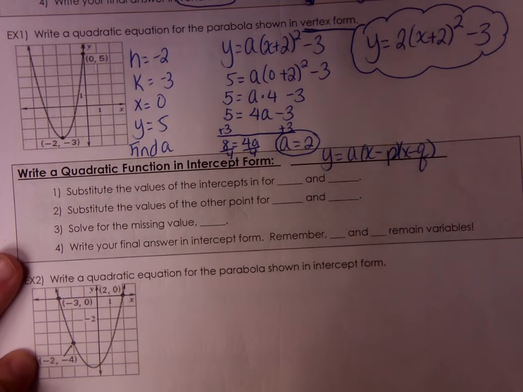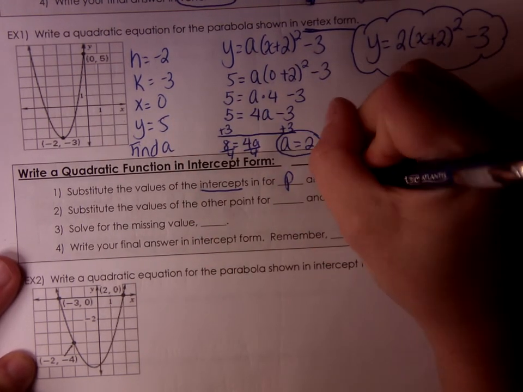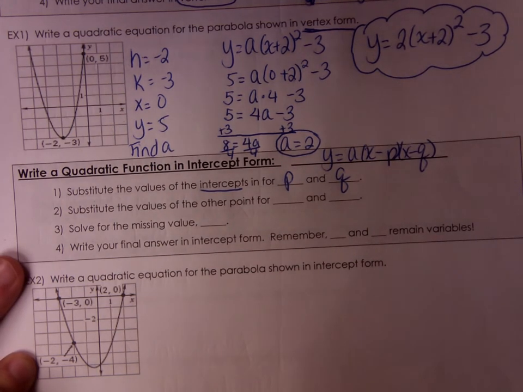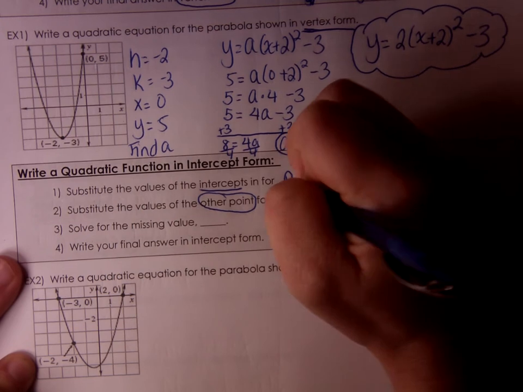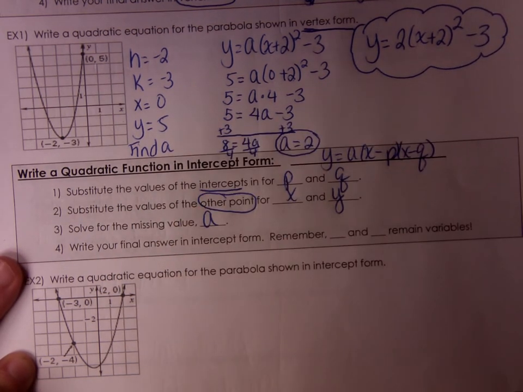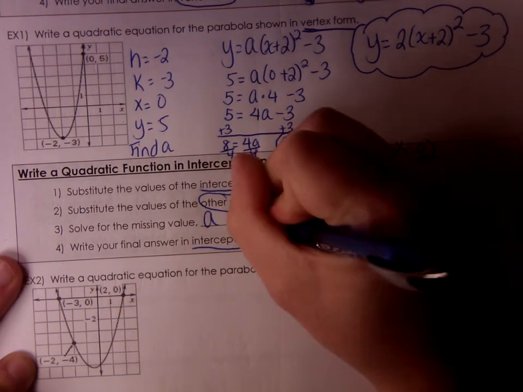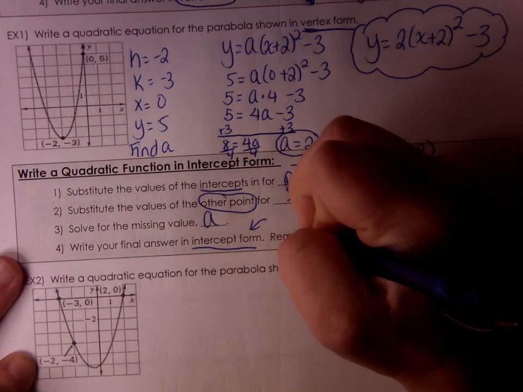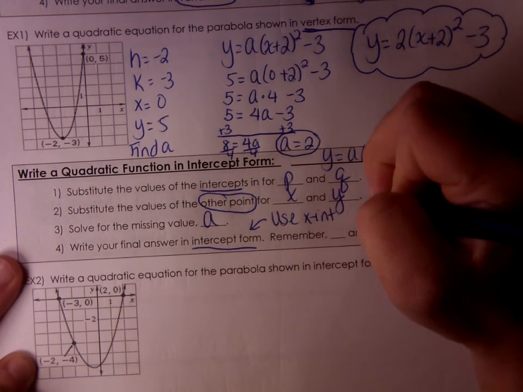So you're going to substitute the values of the intercepts in for your p and your q. Then you'll substitute the values of the other point that's given to you for x and y. The value that is missing is a. Then you will want to write your final answer in intercept form. That means that you're going to use the x-intercepts given to you for p and q.